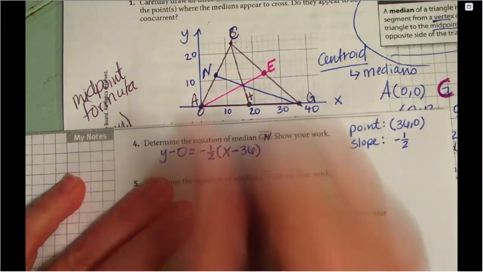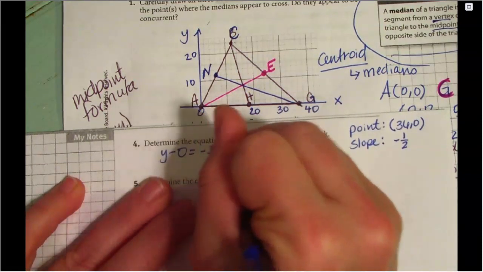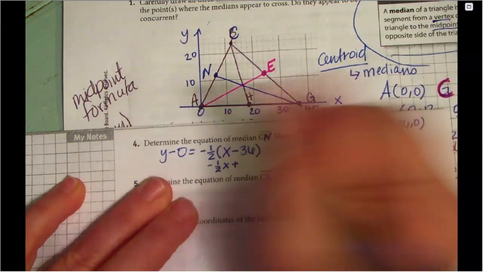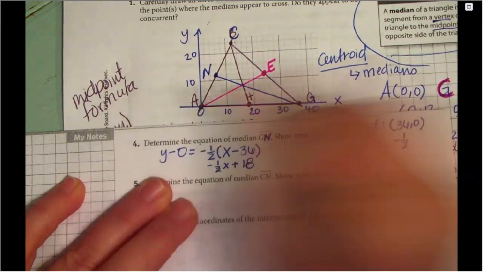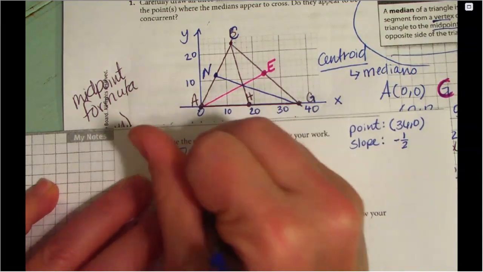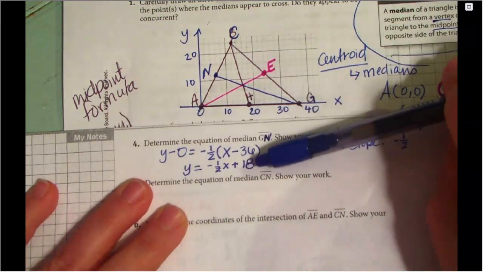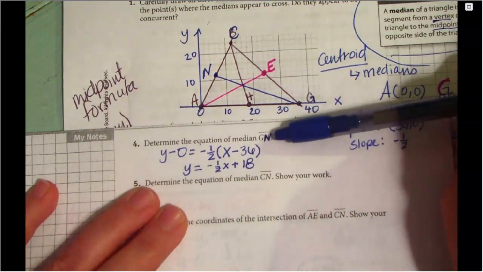Now we distribute. That's going to be negative 1/2 x. A negative times a negative is a positive. That's going to be 18. And then this y minus 0 does nothing for me, so I just drop that. So y equals negative 1/2 x plus 18. So this is my equation for GN.